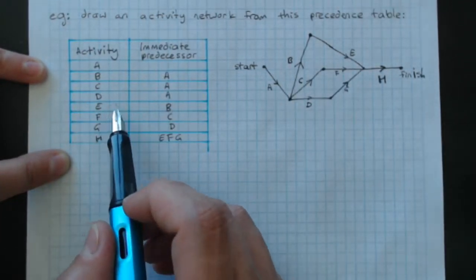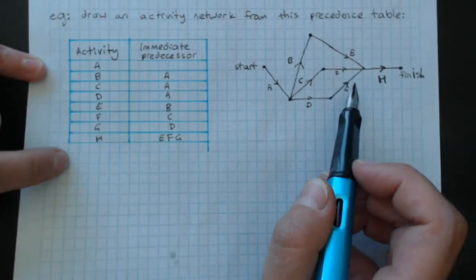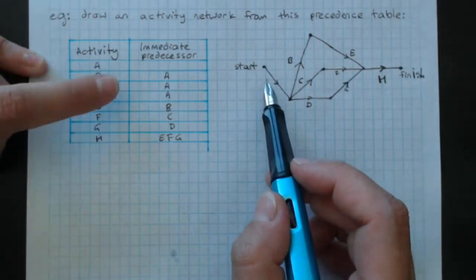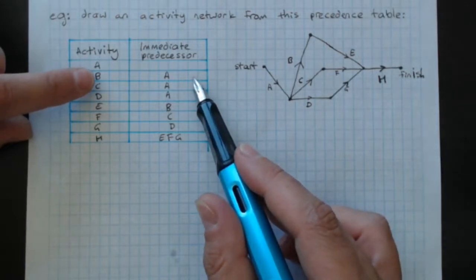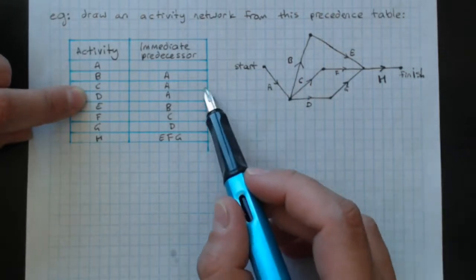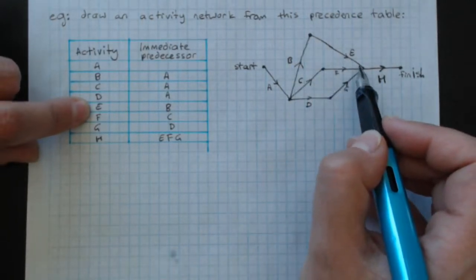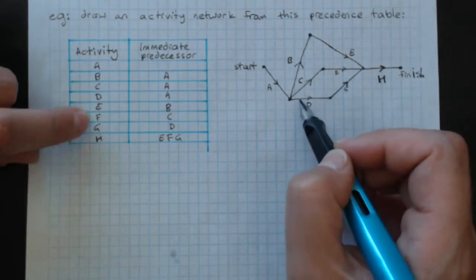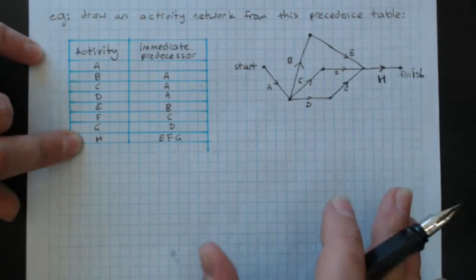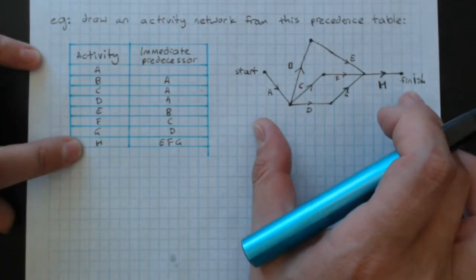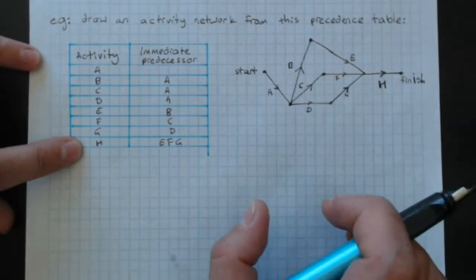And then it's a good idea to run through and just check, have you covered everything? Work through the other way. A doesn't rely on anything, so from start we do A. A lets us do B, C, and D, so B, C, D all have A as an immediate predecessor. E relies on B, F relies on C, G relies on D, and they all feed into H. We can also work back the other way. Reading this table, or network, we can make a precedence table.